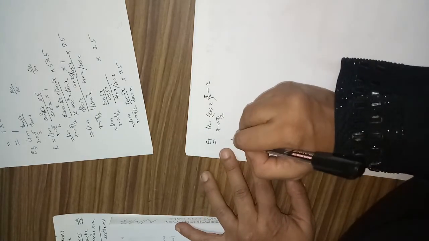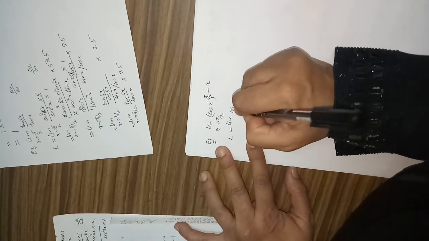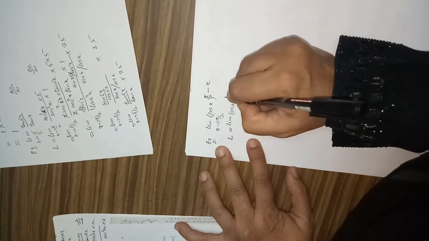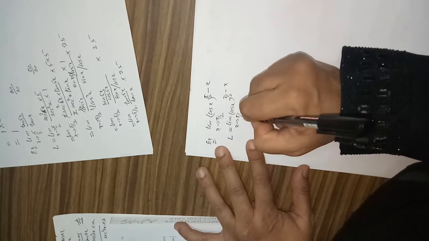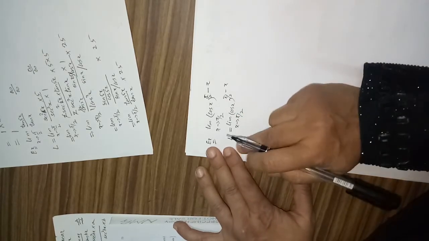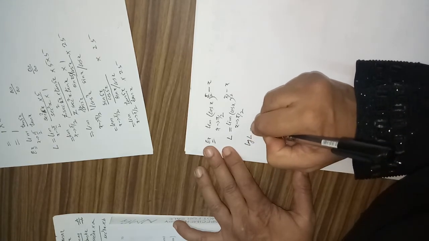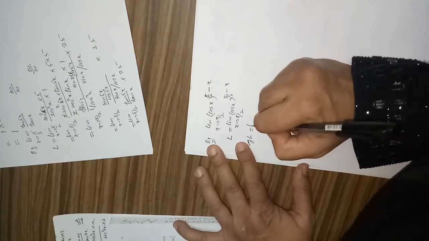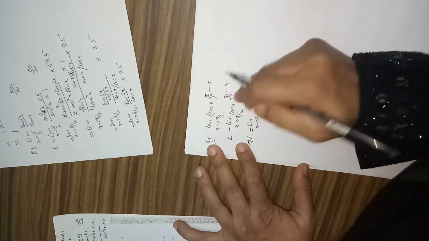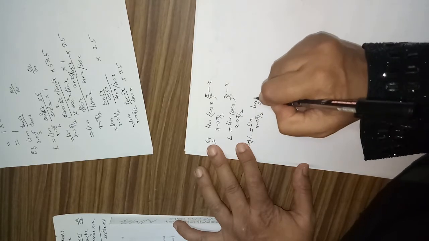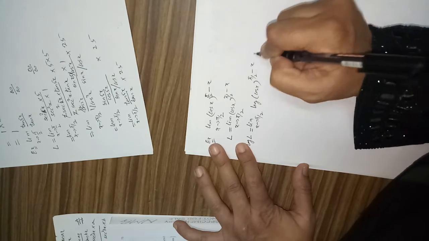Therefore let me take this as L, limit of cos x raised to pi by 2 minus x as x tends to pi by 2. Now what I do is I'll take log on both the sides. Log of L is equal to limit as x tends to pi by 2 of log of cos x raised to pi by 2 minus x.